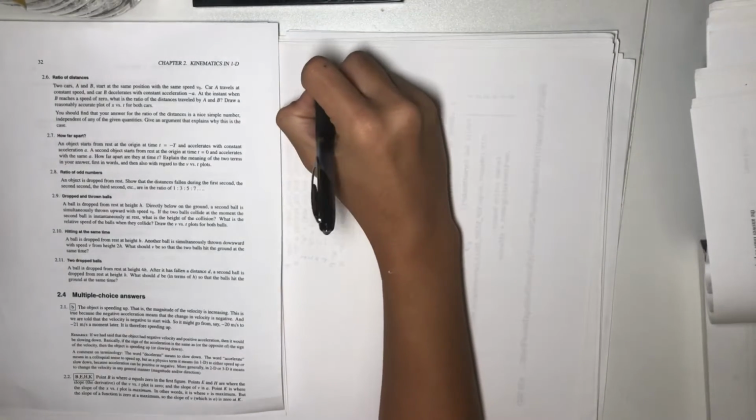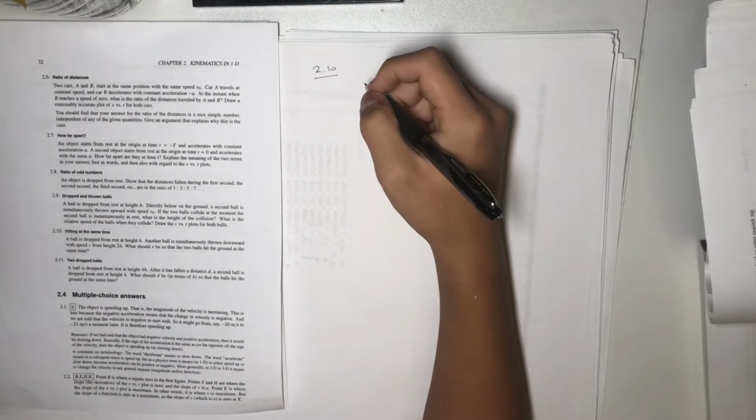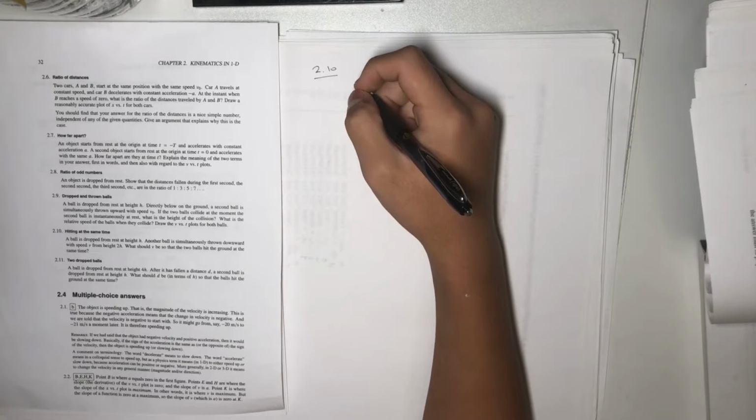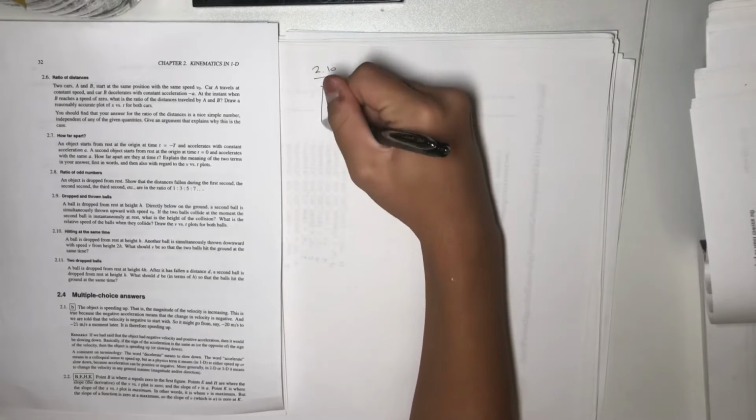This is 2.10. So, this question is a little bit tricky. The earlier one is actually a little bit more tricky, but this one, it's kind of intuitive. I like it a lot.